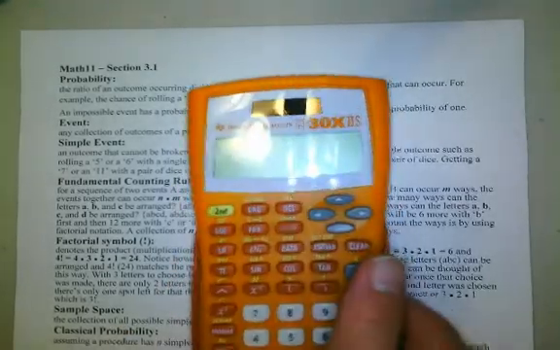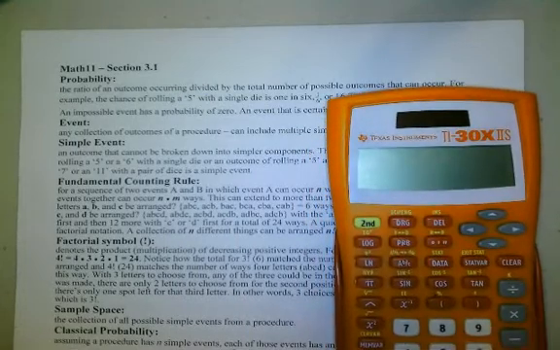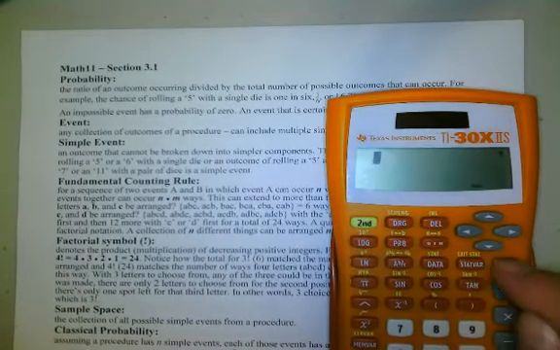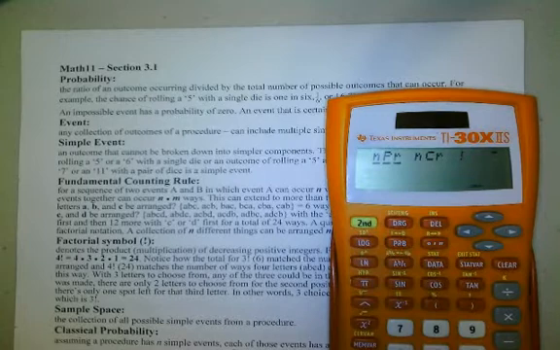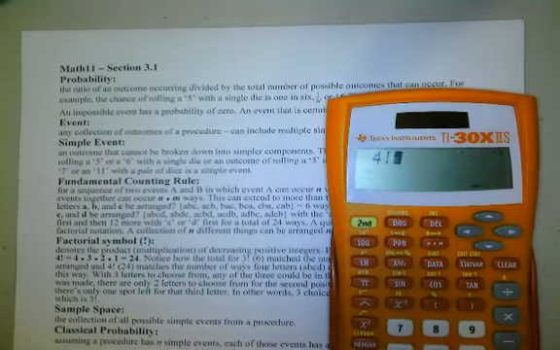Now, by the way, on your calculator, or at least on this particular calculator, you have what's called a PRB button. If I hit PRB, please note it says nPr, nCr, and then the third one says factorial. So, for example, if I wanted to do 4 factorial, I would hit the 4, then the PRB button, and use my arrows to slide across.